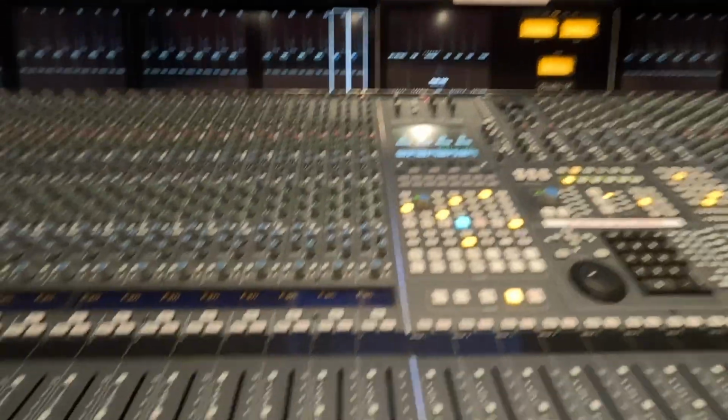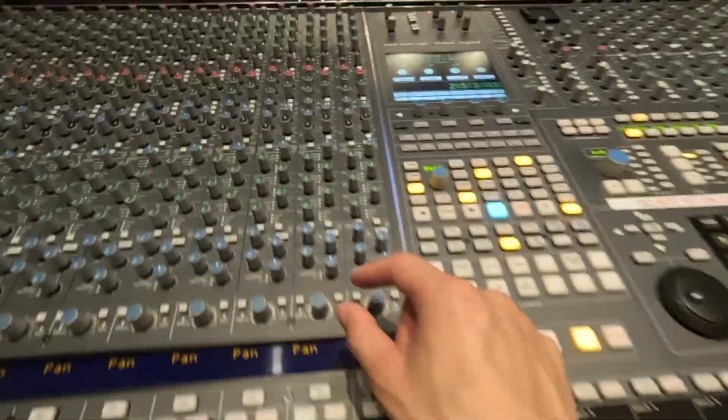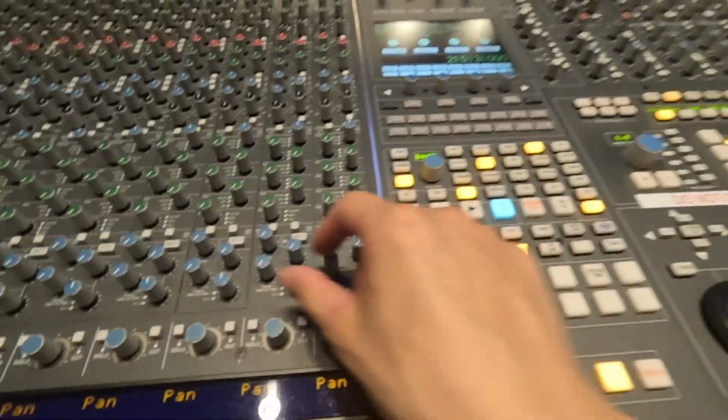Great. So now I'm going to raise my faders to 0. Here we go. And then pan, 23 left, 24 right.